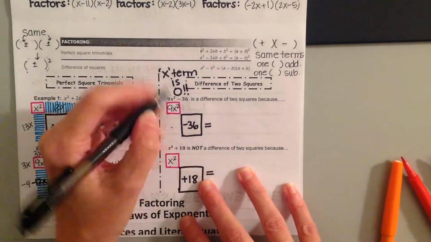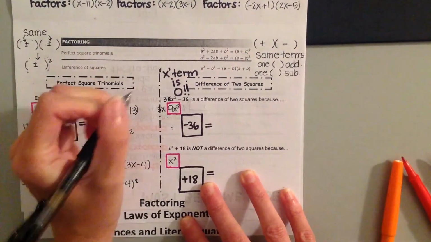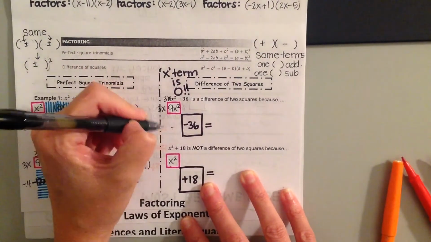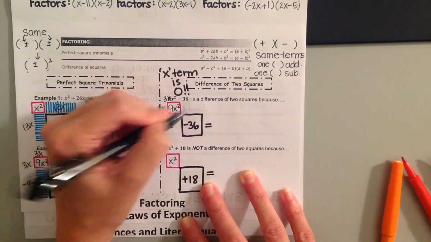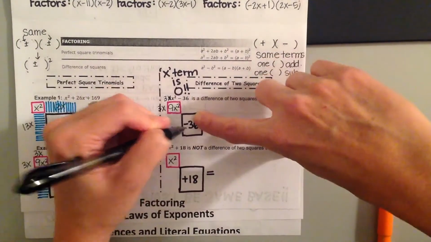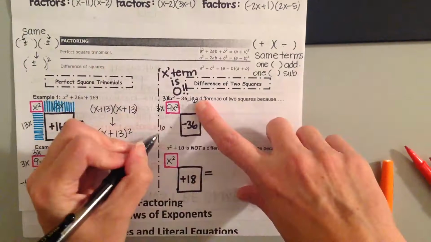Okay? So I'm thinking this would be 3x and 3x. Now I'm going to think also, what numbers would I have to multiply to get a negative 36? Well, one's got to be 6 and one's got to be a minus 6 because they have to be the same.